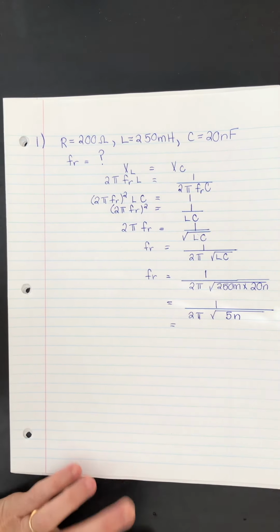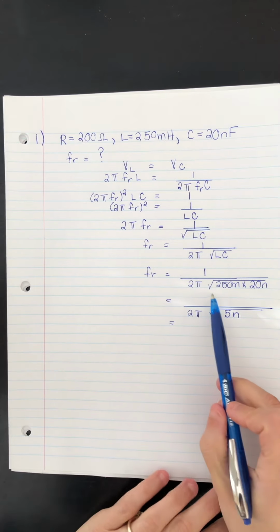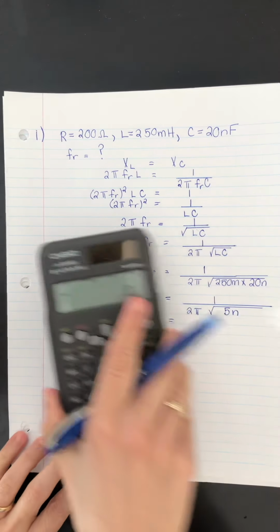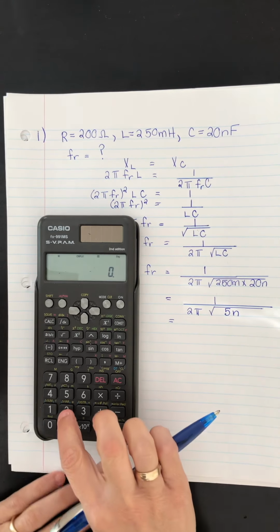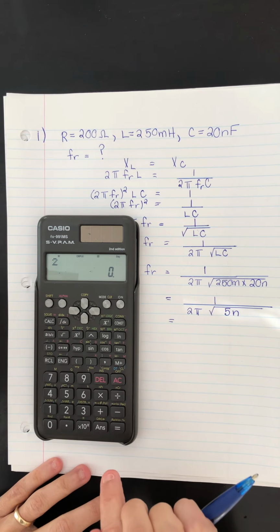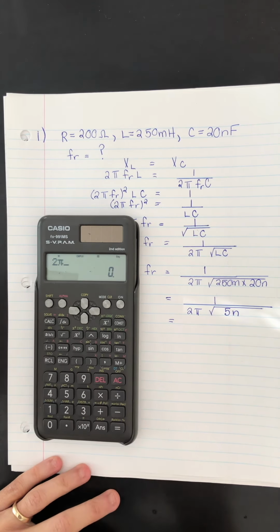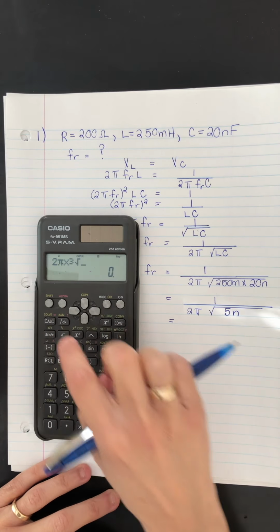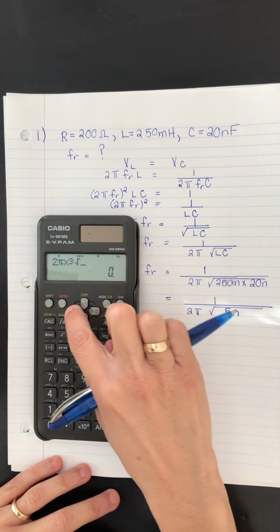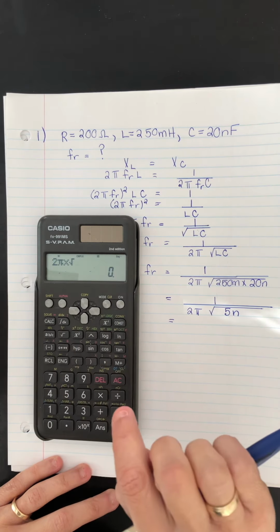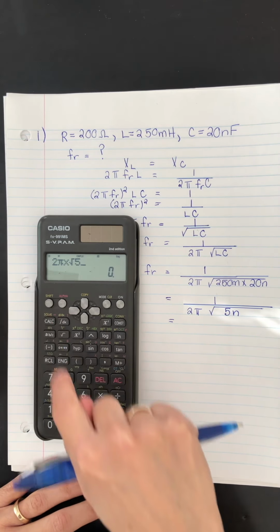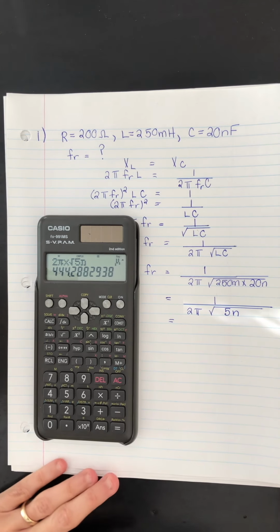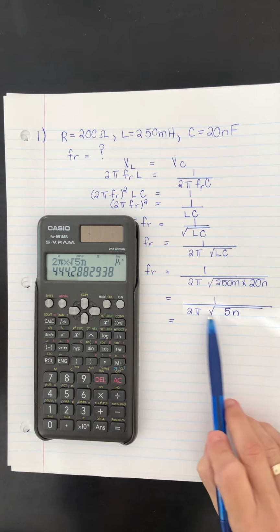Now, as I showed you in the last lesson, when I have one of these 1 over formulas, I simply like to punch in the whole denominator. So I would do 2 times pi, which I think is fine just to say 2 pi, times the square root, oops, I did cube root, sorry, back. Square root of 5 nano. Okay, just like that, 2 pi times square root 5 nano. Push equals. That's an answer for the denominator here.